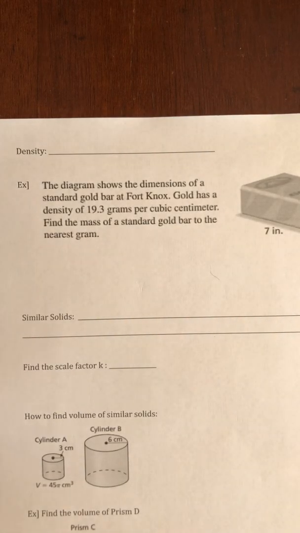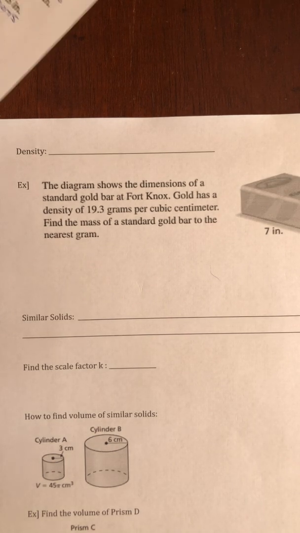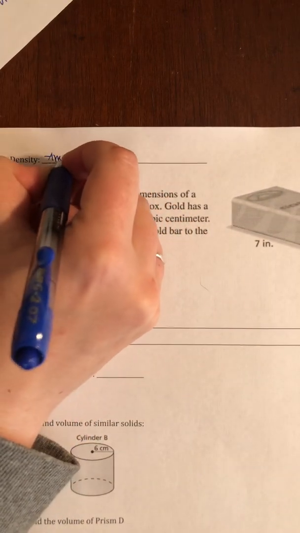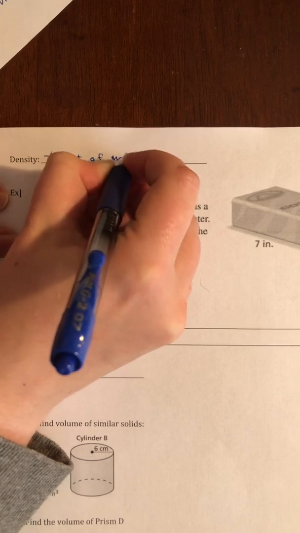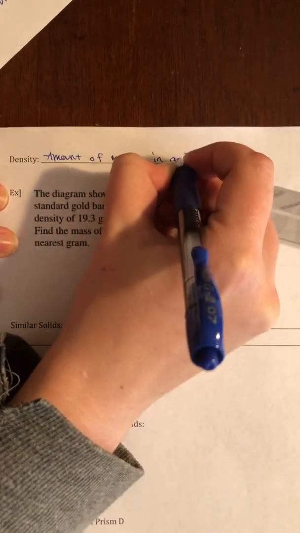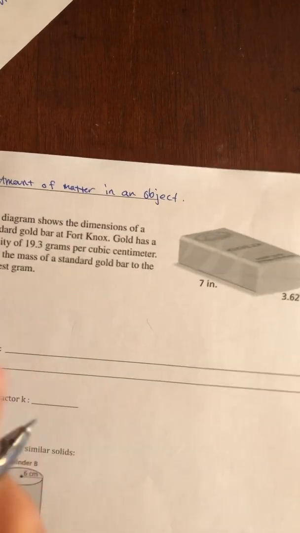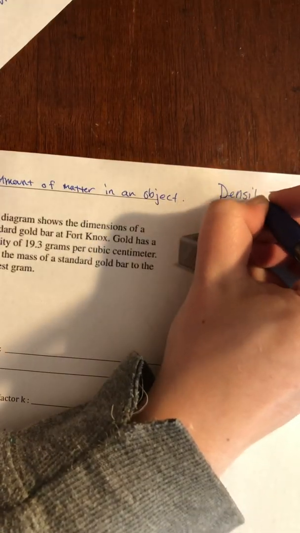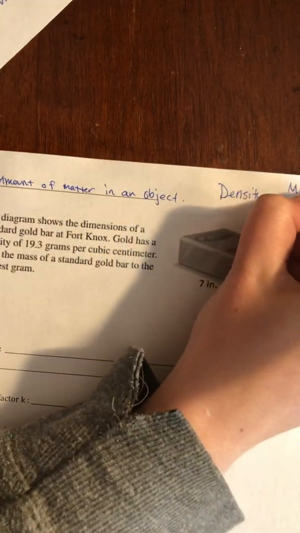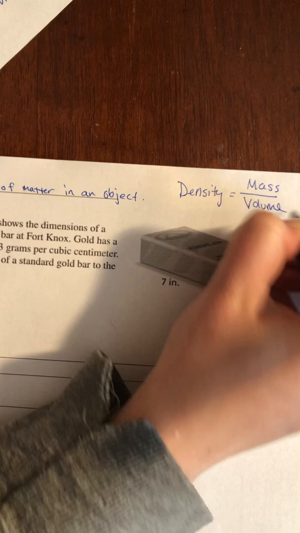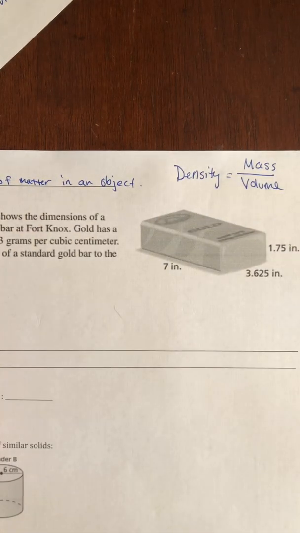All right, 11.5 part 2, we're going to be talking about similarity and density. Density is a concept you might be familiar with from physics or chemistry. Density is the amount of matter in an object, and the formula for that is the mass divided by the volume, and that's kind of where it comes into play for this chapter.